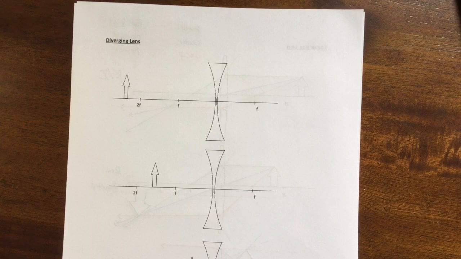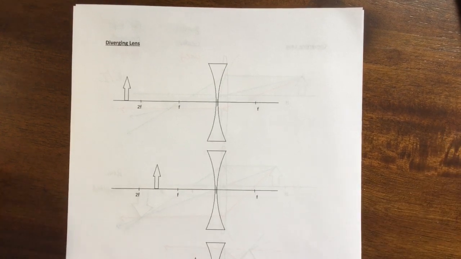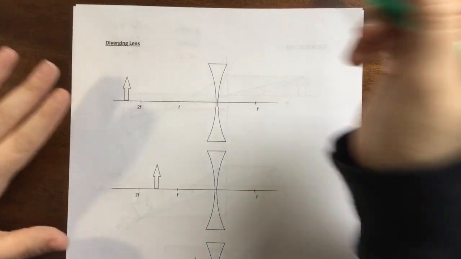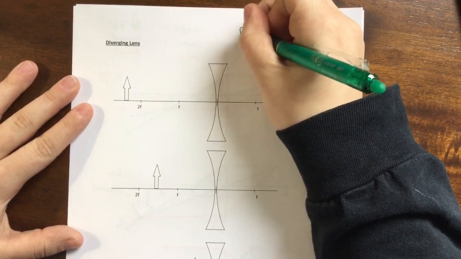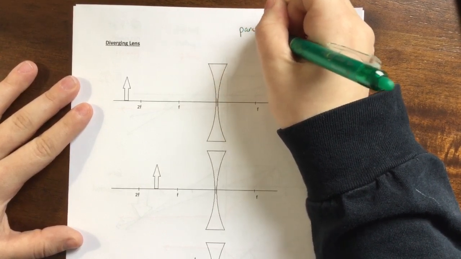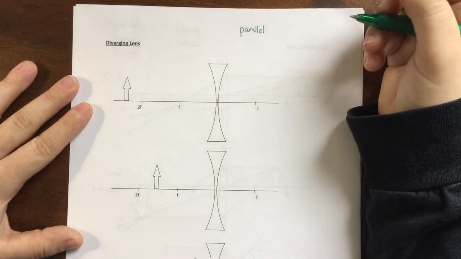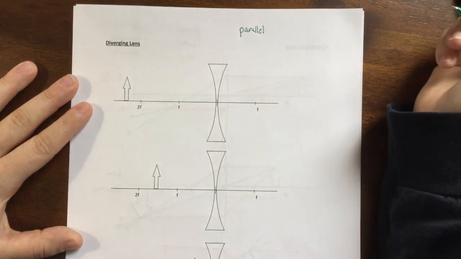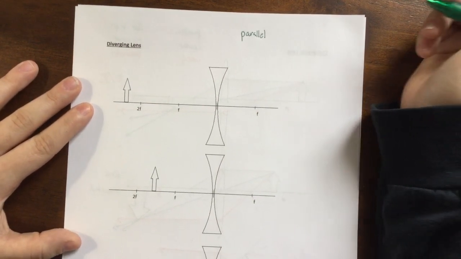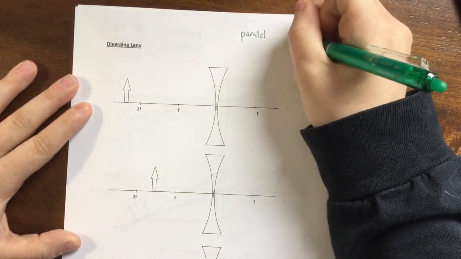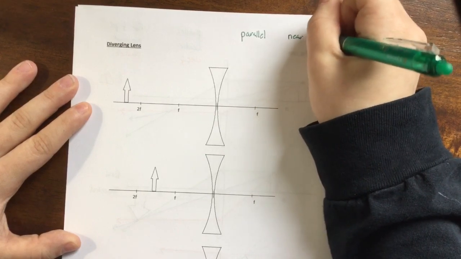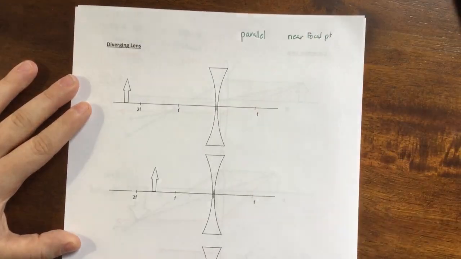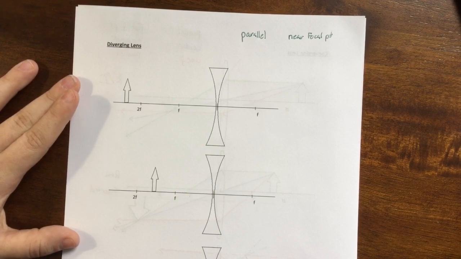Now we're going to apply the same principles to a diverging lens. Keeping the same idea, I'm going to have our first ray, that one's going to be green. That is going to come in parallel to the axis, and then it is going to refract as though going through the near focal point. We'll talk about what that means.